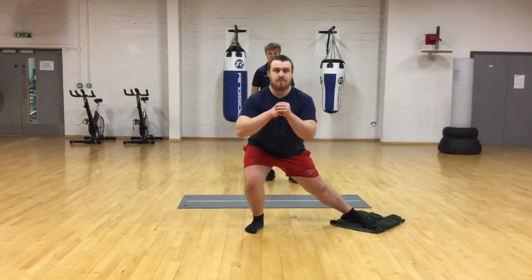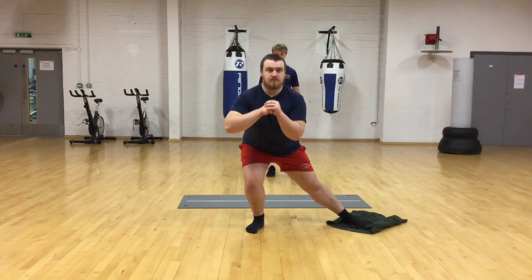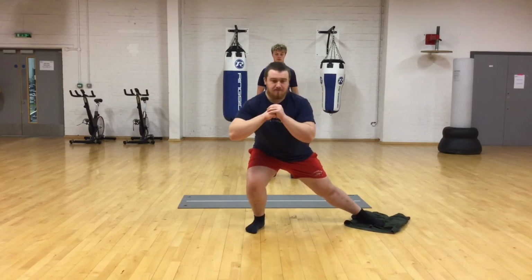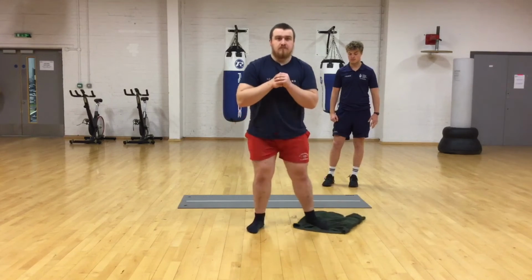Cam keeping his core nice and upright. Good. Really focusing on that core and pushing on that sliding leg. Normal, coming back up. Do you feel that stretch? Yep. Good. Going to do about 12 reps of these just to increase the capacity and strength of the adductor magnus.